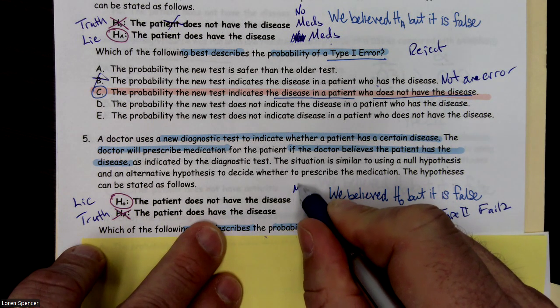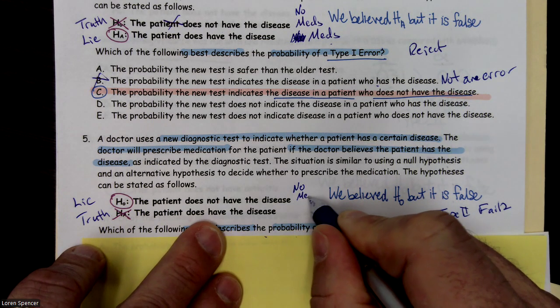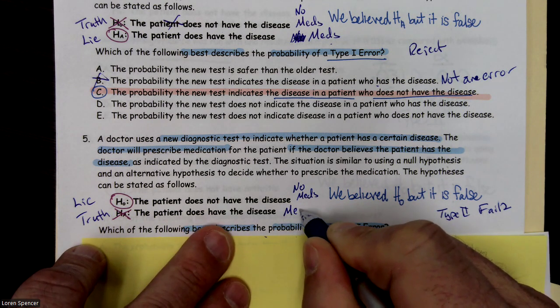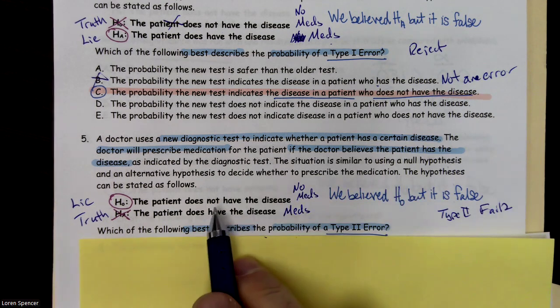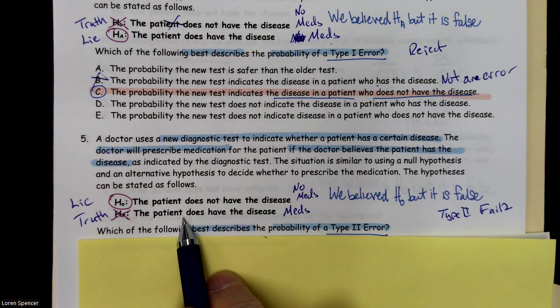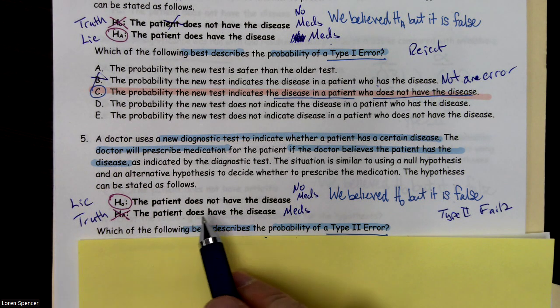All right. And by the way, this is no meds, because if they don't have the disease, they don't get meds. If they do have the disease, they do get meds. So we believe the patient does not have the disease, but they do. The test indicates that they don't, but they have the disease.